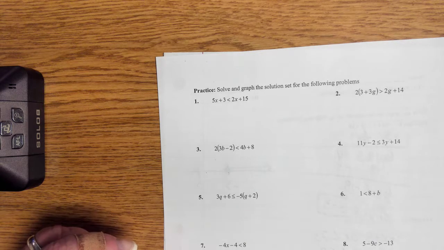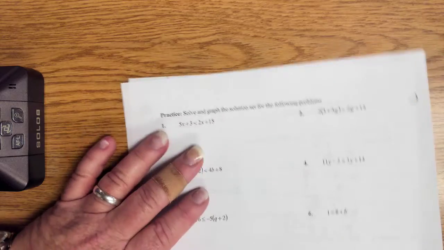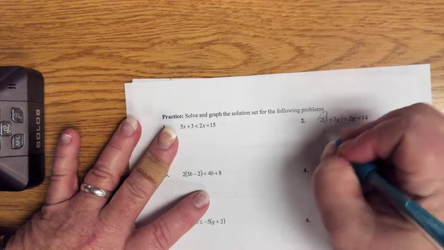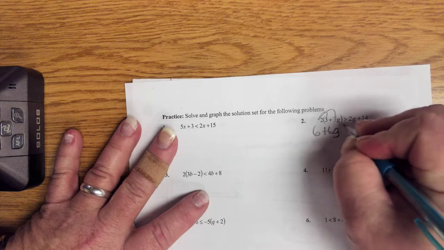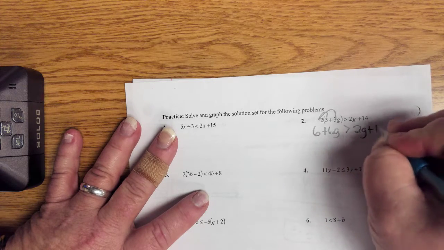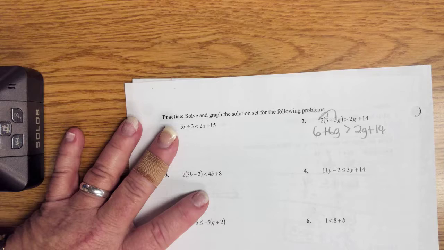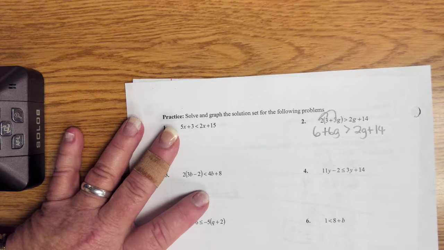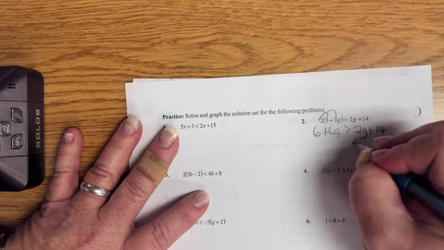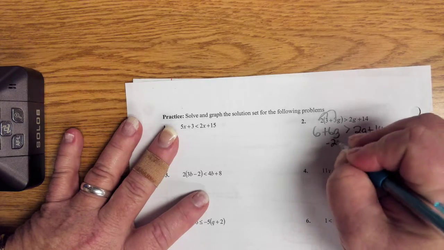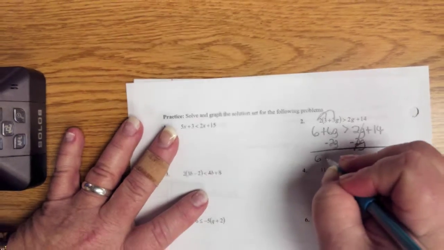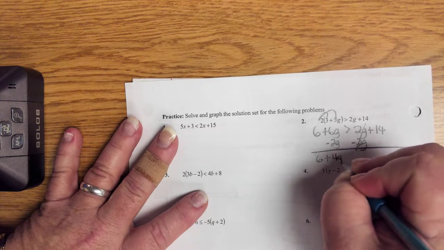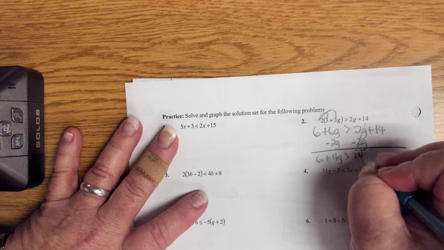Number what? 2. All right. 2 times 3 is 6. 2 times 3 is plus 6g is greater than 2g plus 14. Just remember to carry your distribution, your multiplication, and you'll be fine. So now let's see, I'm going to subtract 2g, and I get 6 plus 4g is greater than 14.